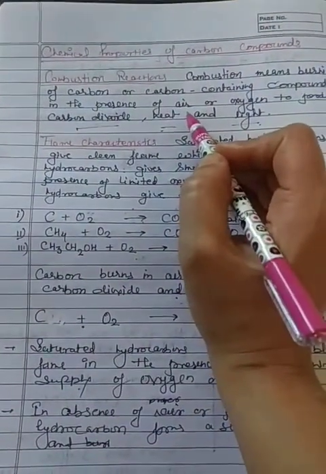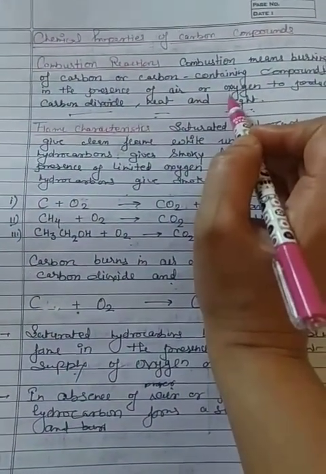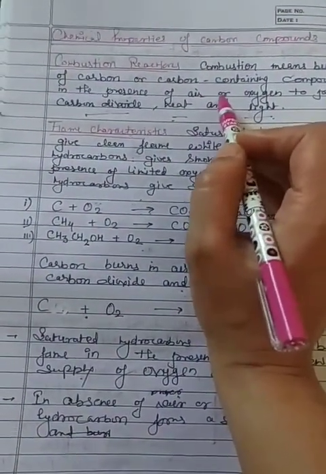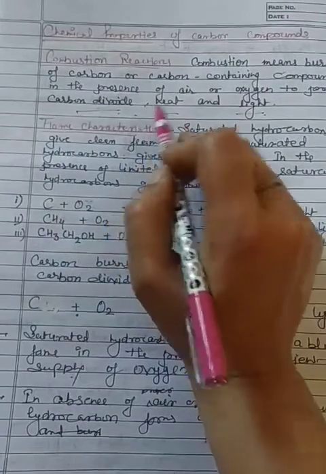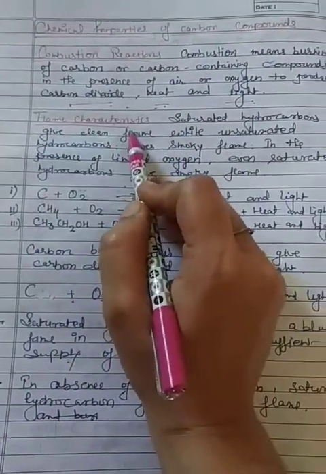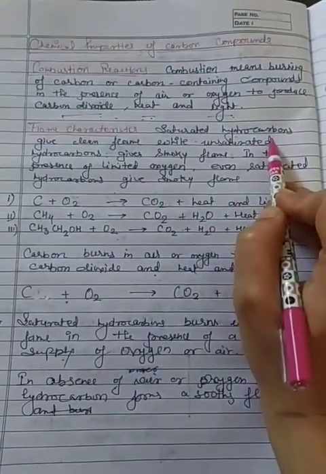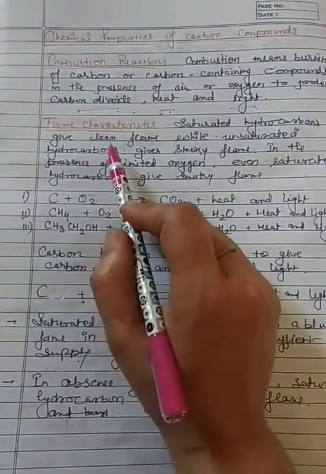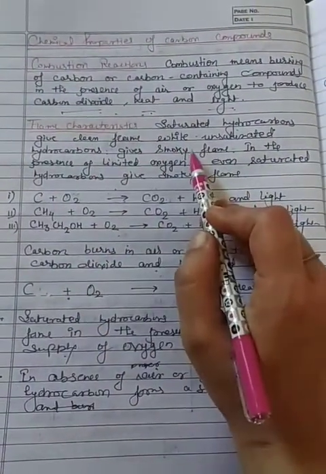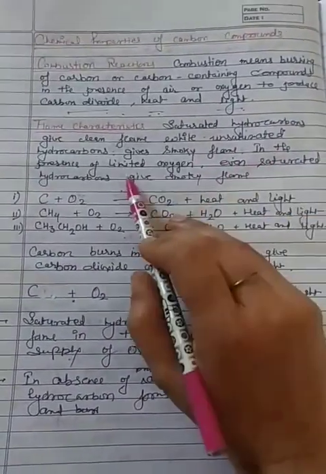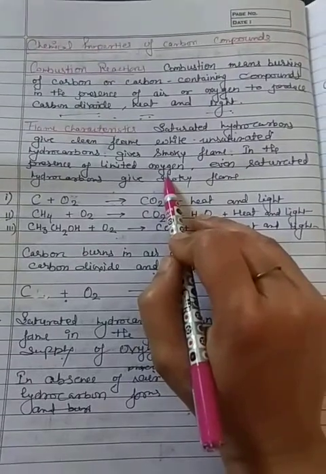But in a limited supply of oxygen or air, it creates pollution. It produces carbon monoxide, and a very small amount of heat and light. Now, flame characteristics. Saturated hydrocarbons means alkanes like methane, ethane. They give a clean flame, while unsaturated hydrocarbons give a smoky flame, which creates pollution in the presence of limited oxygen.